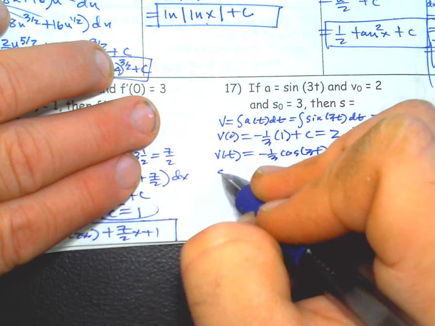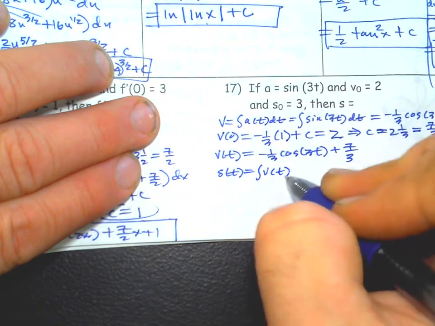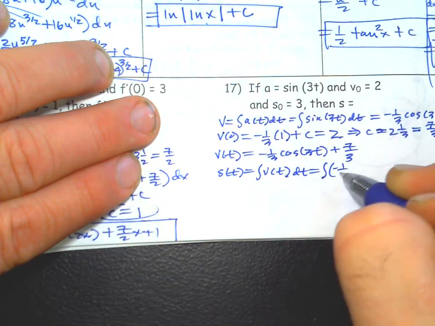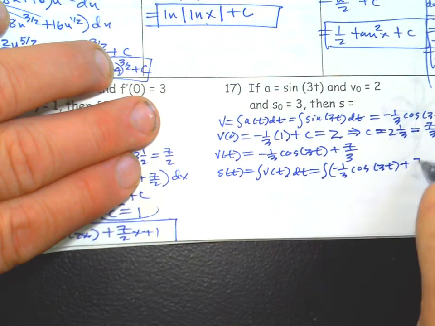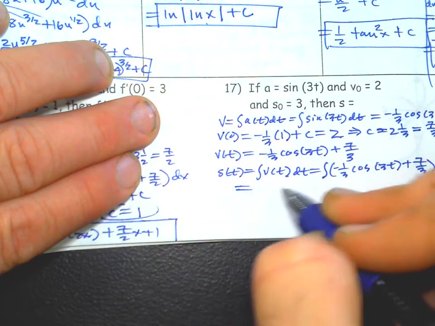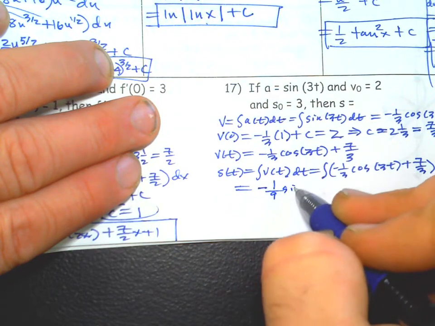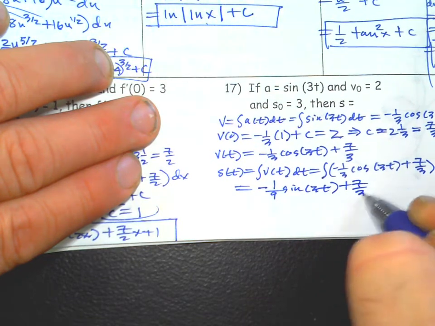Now, position is the integral of velocity, which we just found. Which is going to give you negative 1/9 sine 3t plus 7/3 t plus c.